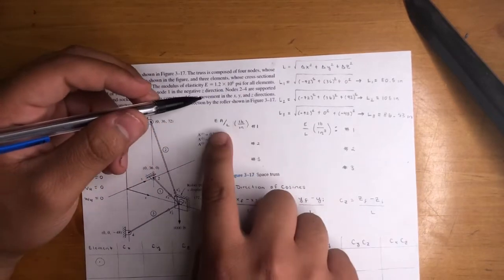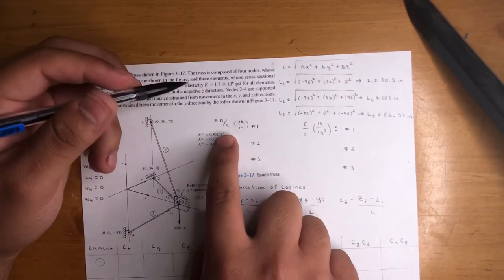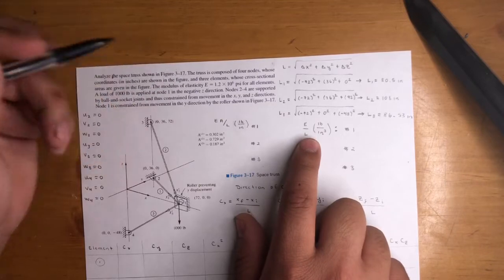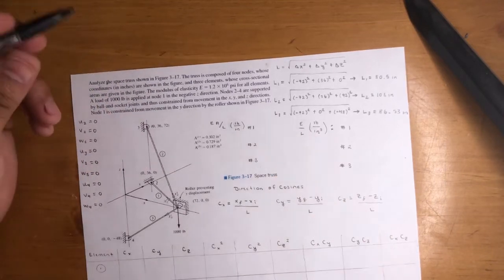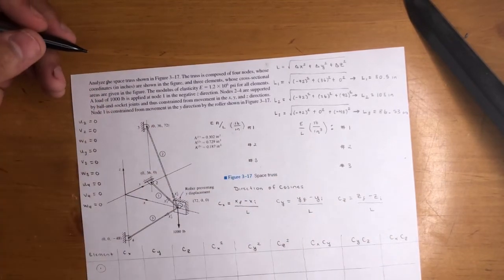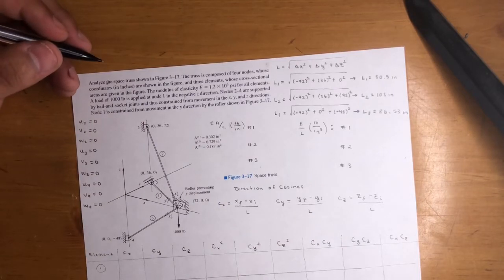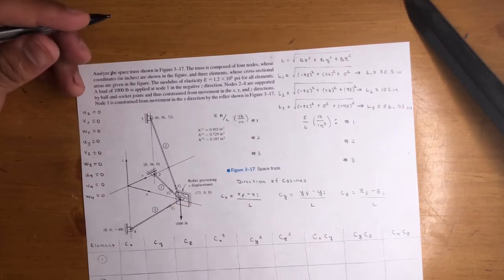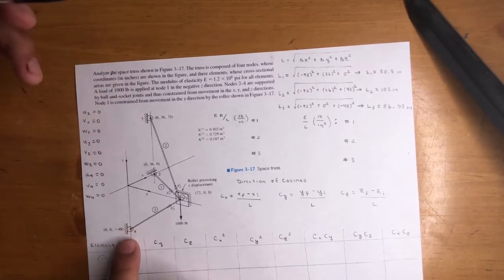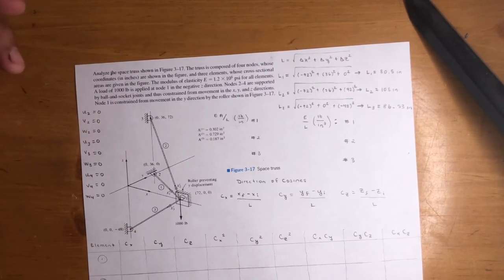We're going to use those lengths to get the stiffness values, right? And we're going to go ahead and get E over L, because for some reason the problem doesn't tell you what to find. We're just going to go ahead and find the displacements at node 1, because that's usually what they ask for. These are fixed, so they're not going to ask for that. And then the stresses in each element.